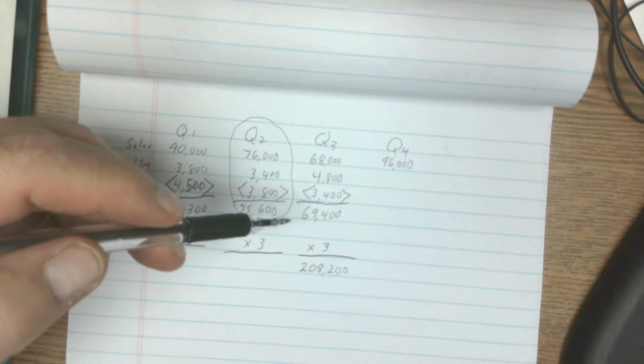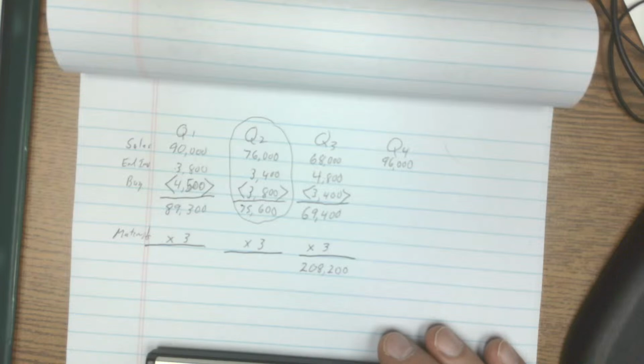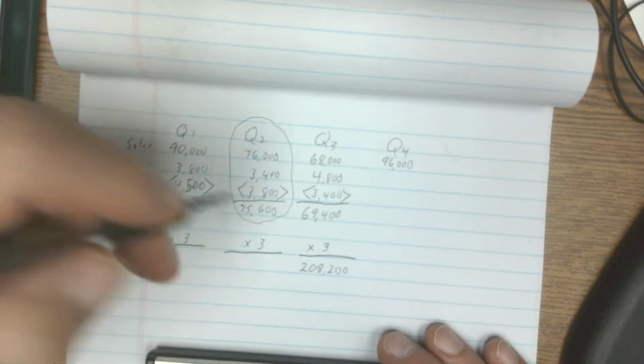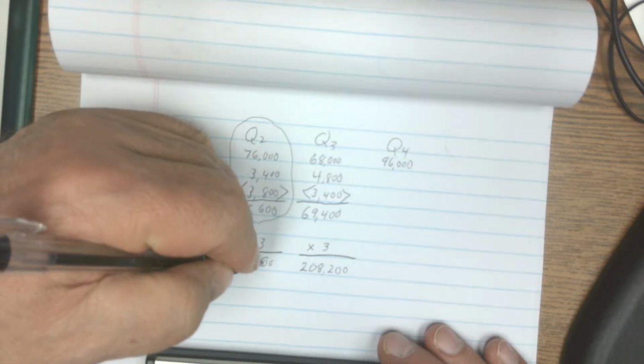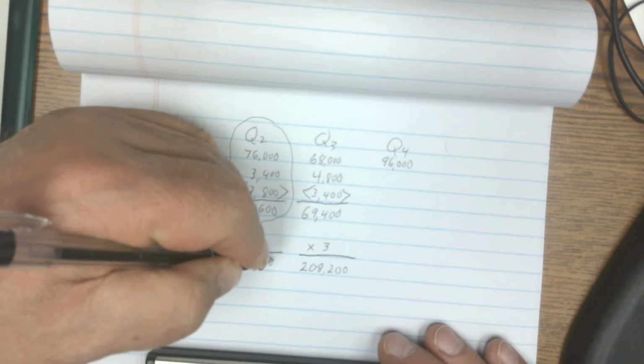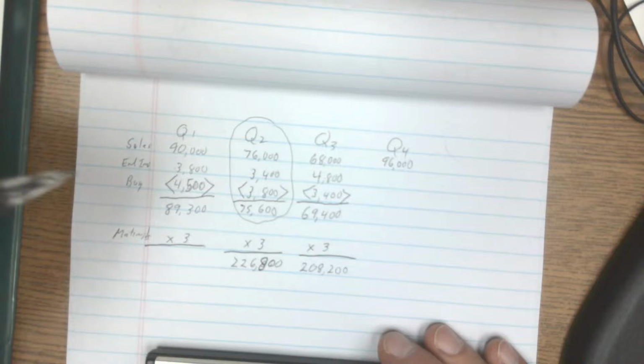We haven't talked about inventory yet. Right, and then quarter two, which is the quarter we're focusing on, I need 226,800 pounds of materials to manufacture that.